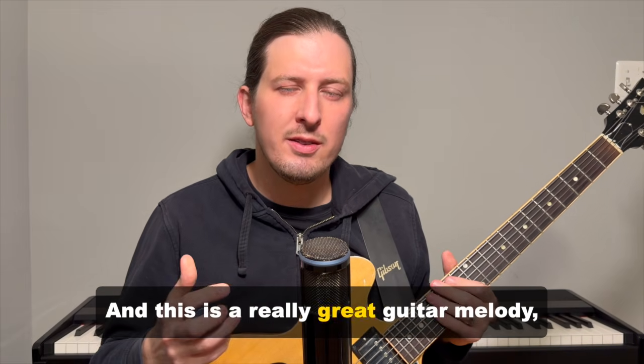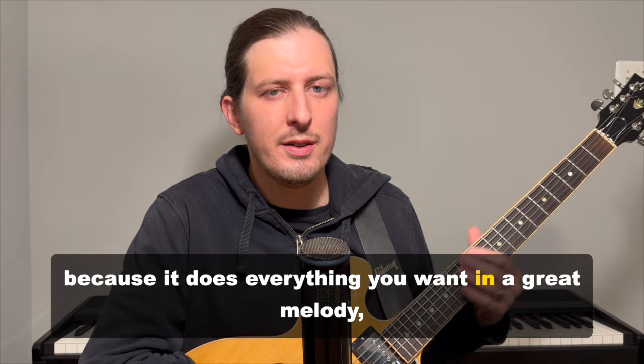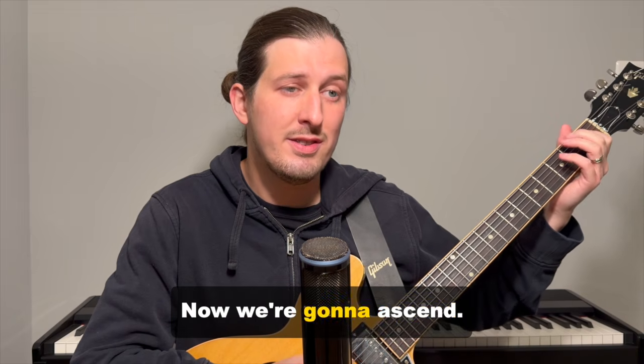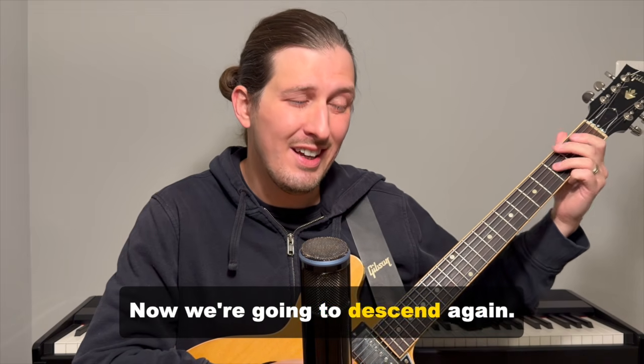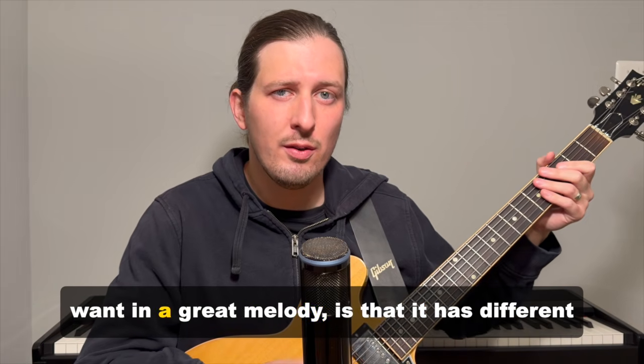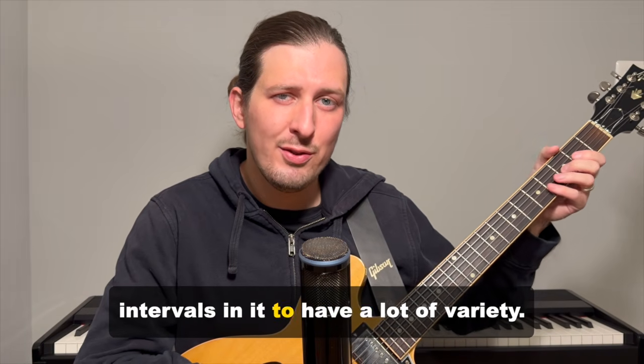And this is a really great guitar melody because it does everything you want in a great melody. It has ascending and descending motion, so we're going to descend first, then ascend, then descend again. So there's variety there. And then there are different intervals, which is another thing you want in a great melody, to have a lot of variety.